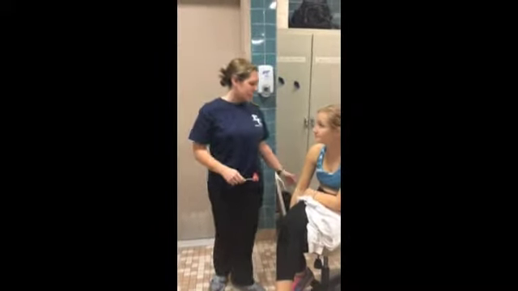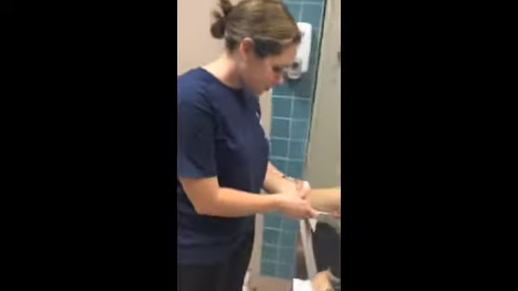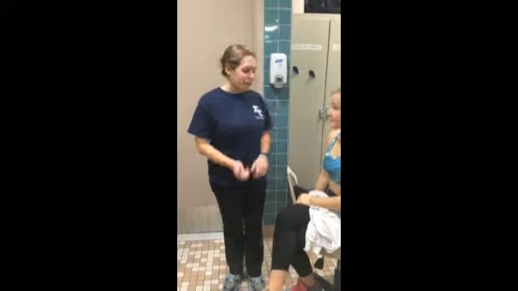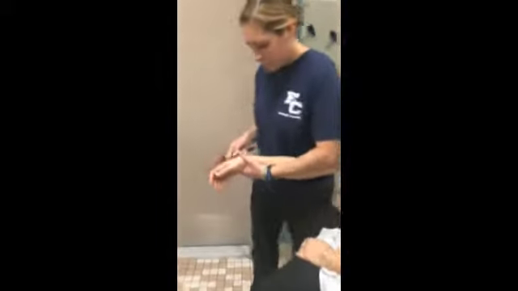To test the C5 reflex, you're going to test the biceps tendon. To test the C6 reflex, you're going to test the brachioradialis. To test the C7 reflex, you're going to test the triceps tendon. Relax for me.